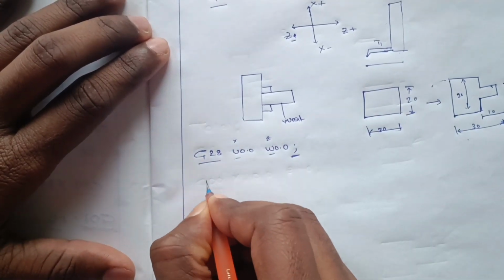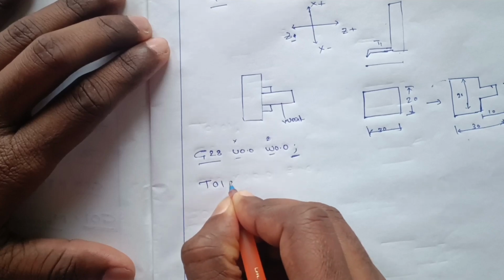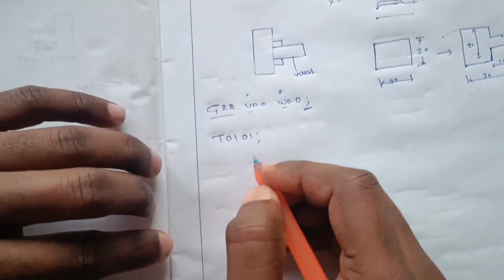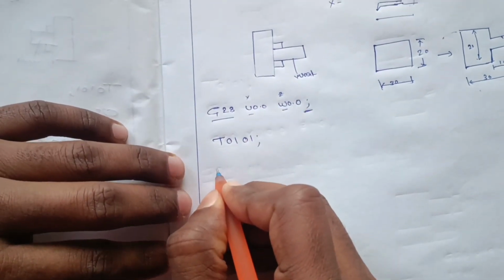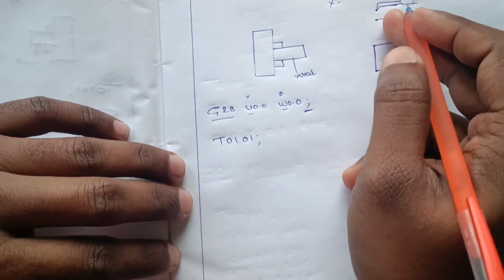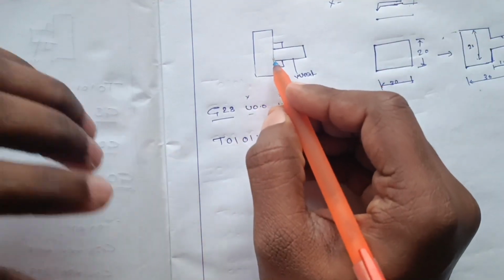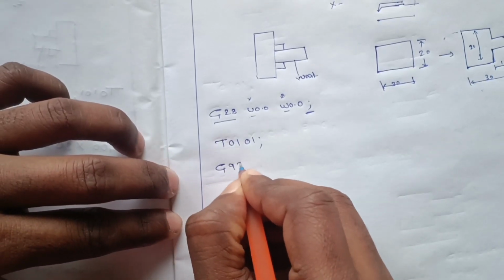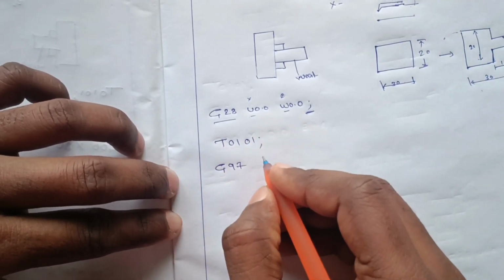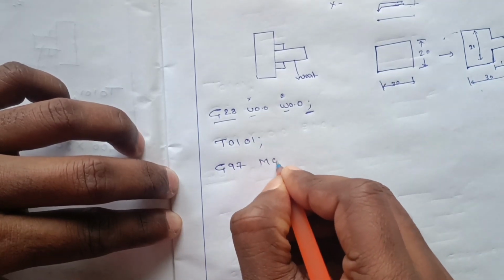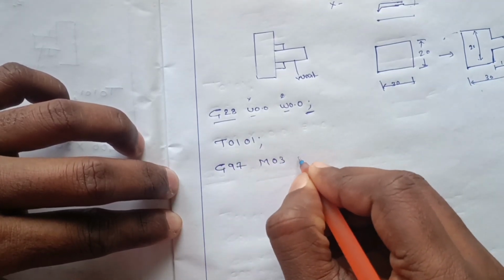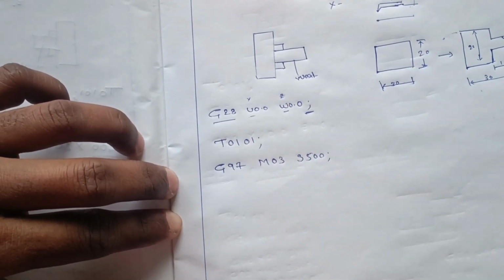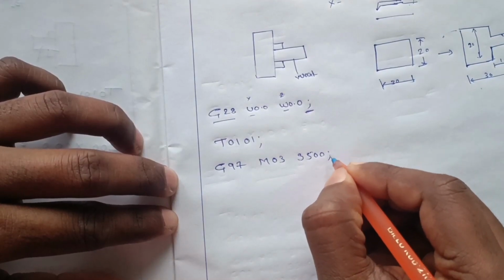Then we call tool T1, because we placed only one tool, that's why we call T1. Once tool 1 has arrived, we need to start the spindle. So we use G97 and M03, with some speed of 500.